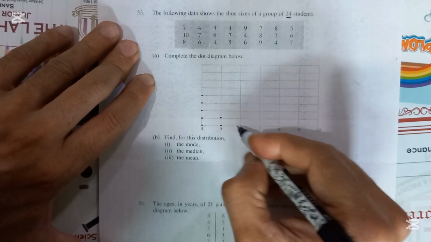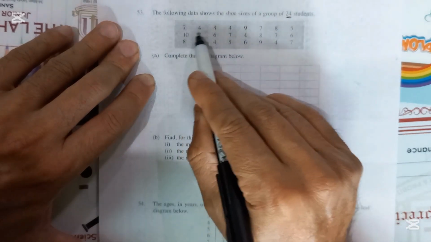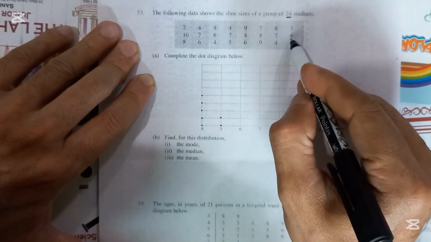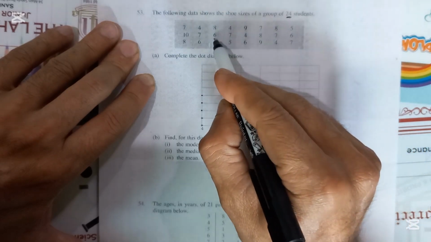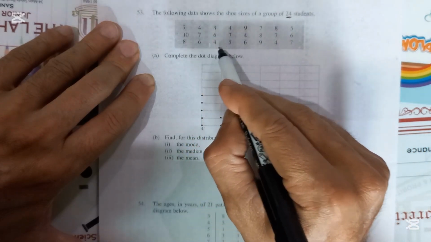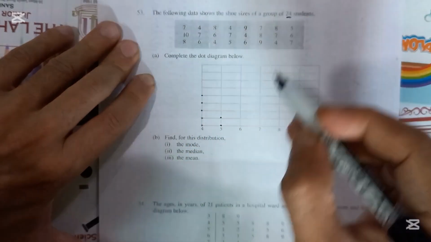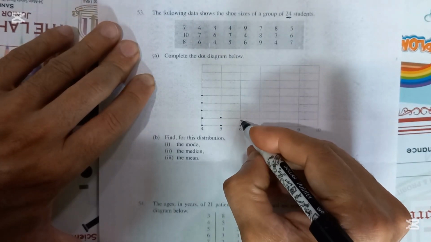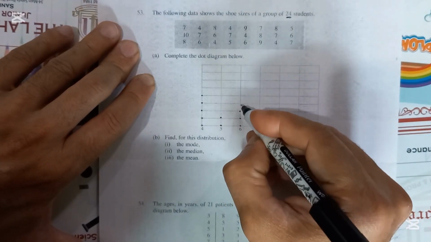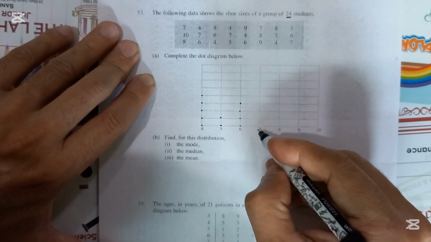So 2 dots will be there. 6 is coming 1, 2, 3, 4 times. So 1, 2, 3, 4 dots will be there.